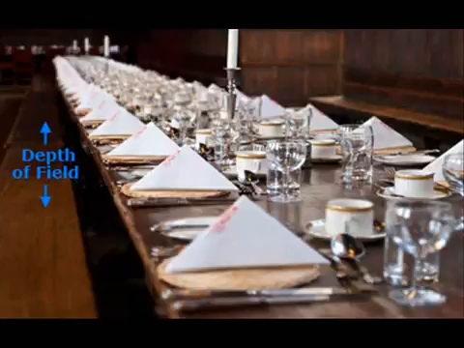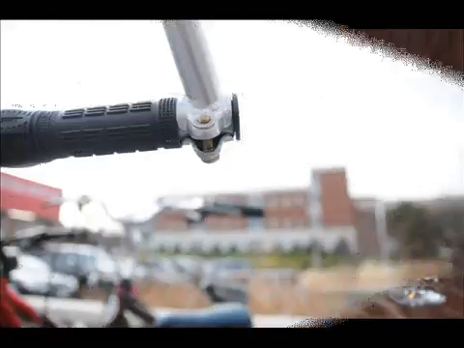In landscape photographs, you also want to have a large depth of field to bring more of the photo into focus. Therefore, a large or open aperture is needed. This will bring more of the photo into focus.